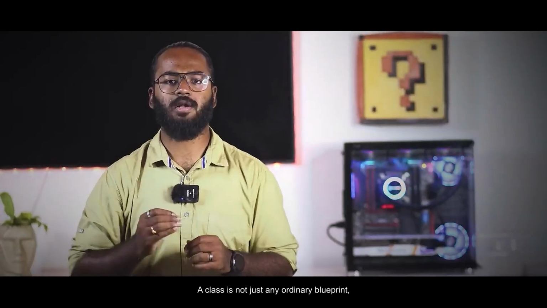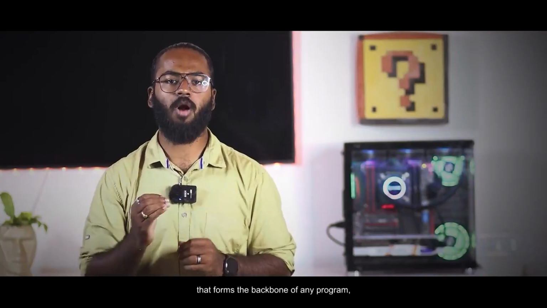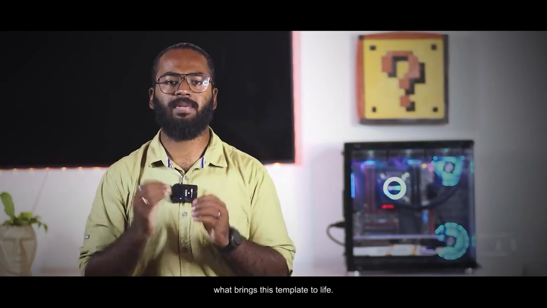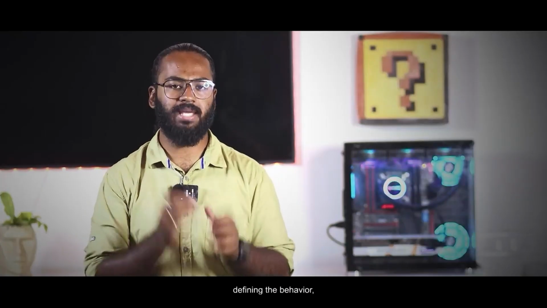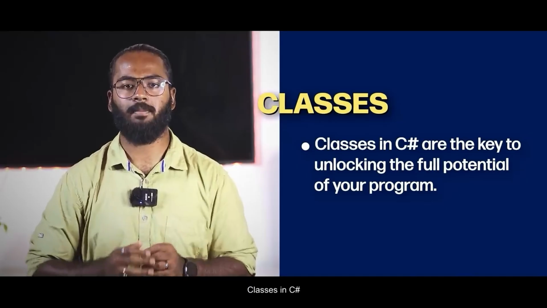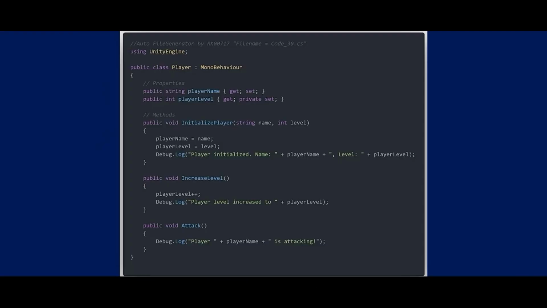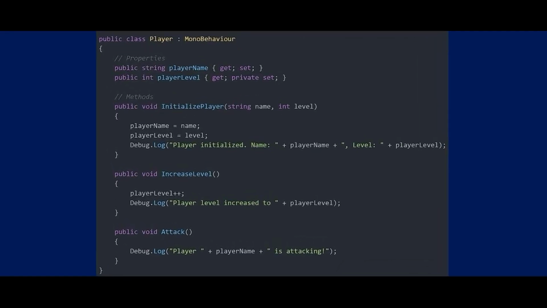A class is not just any ordinary blueprint. It's the ultimate template that forms the backbone of any program, while an object is what brings this template to life. Moreover, with properties, methods, events, and other members defining their behavior, classes in C# are the key to unlocking the full potential of your program. Here's an example of a class and an object in C#.